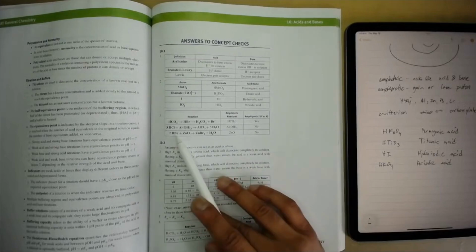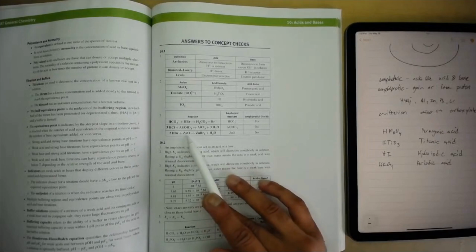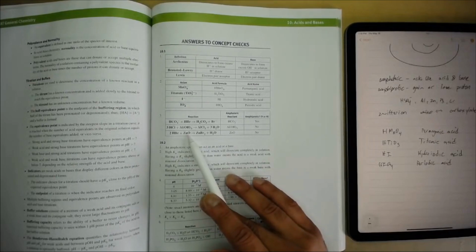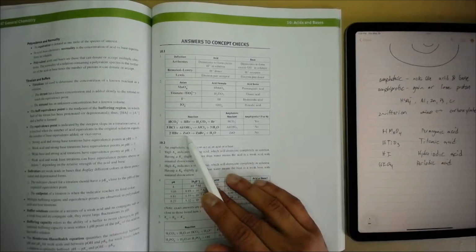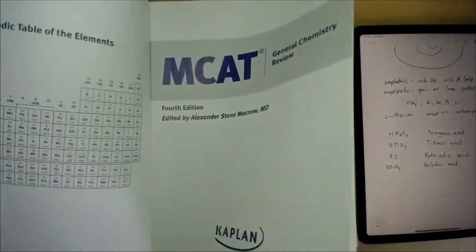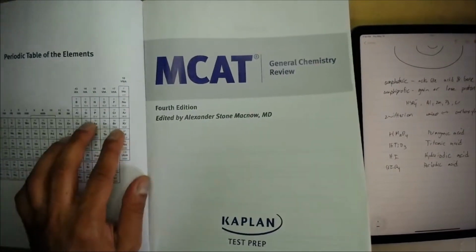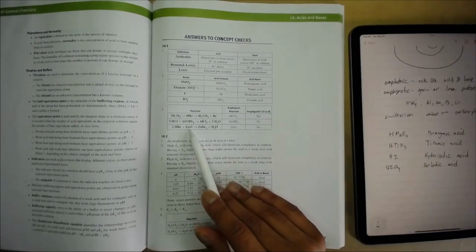It's not amphiprotic. Third one, the amphoteric reactant is the ZnO, zinc oxide. How many electrons does Br have? 7. It's got 2 of those, so it's donating electrons over here, and I guess accepting electrons over here.